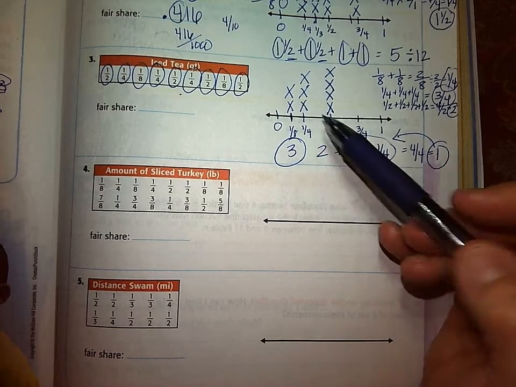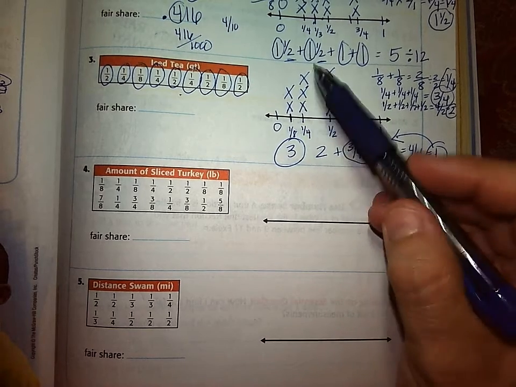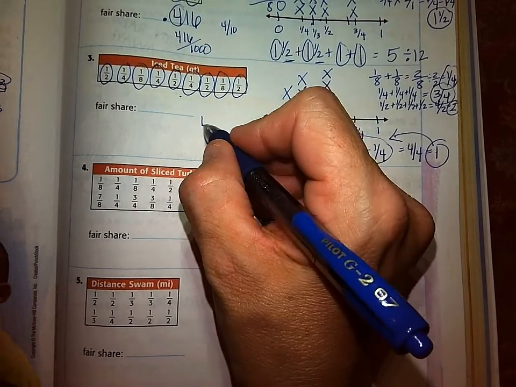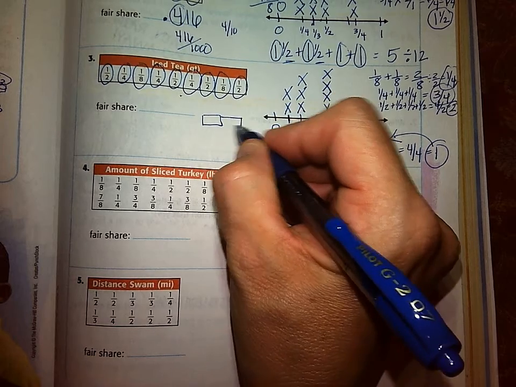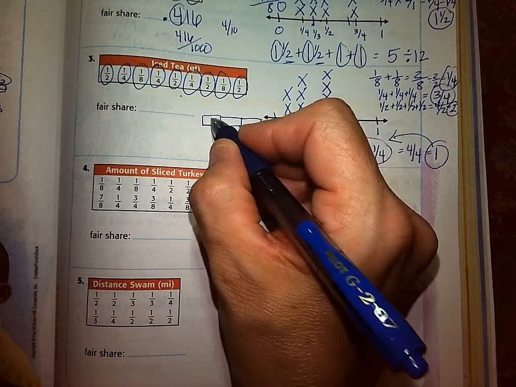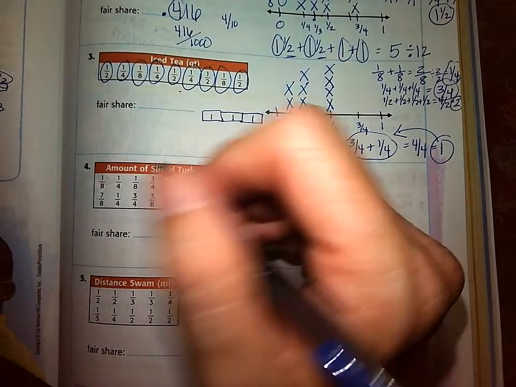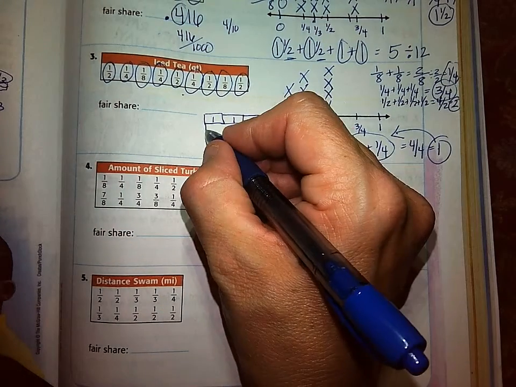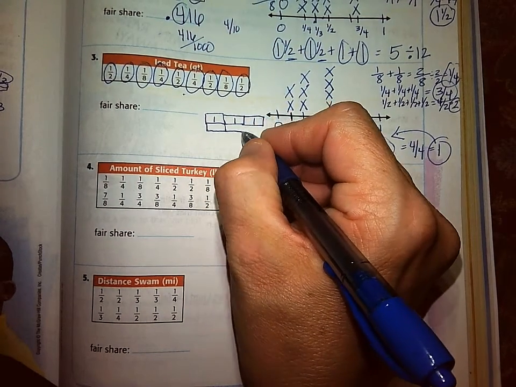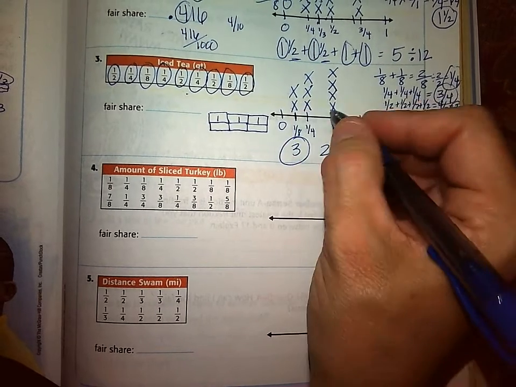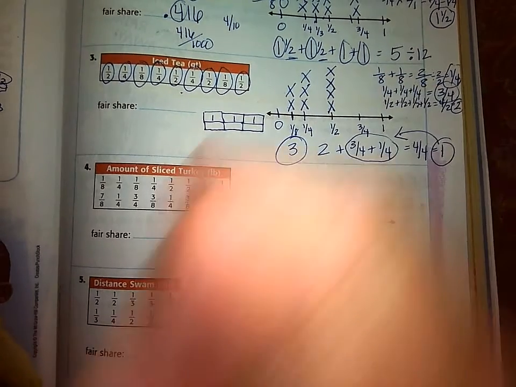Now, how many do I have to divide by? 1, 2, 3, 4, 5, 6, 7, 8, 9. 3 divided by 9. Now this one, it's a factor of each other, so I can go ahead and do this way if you want. 1, 1, 1. And I'm going to divide each one into a third. Or into 9 pieces.